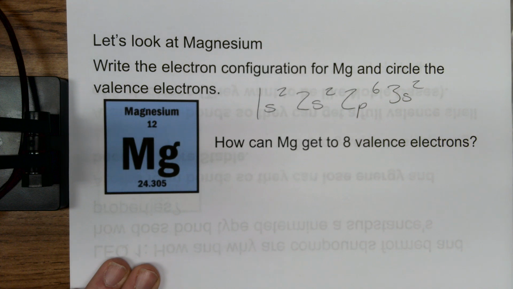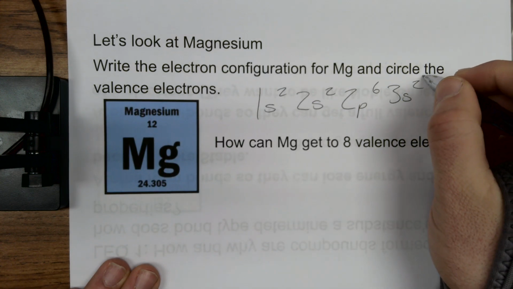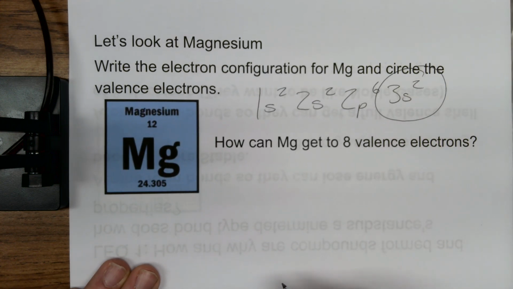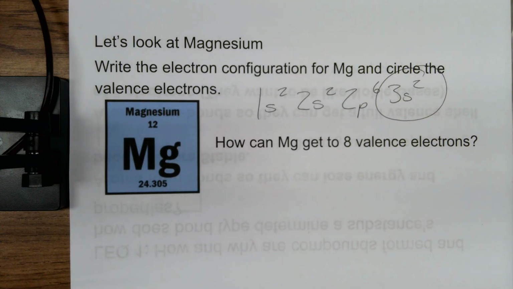Now, magnesium is in group 2, so how many valence electrons am I expecting to see? 2. Which ones are they? 3s2. Circle those right there. Now, magnesium, being a very reactive metal, wants to form bonds. To form bonds, it has to get 8 valence electrons. It has 2 already.